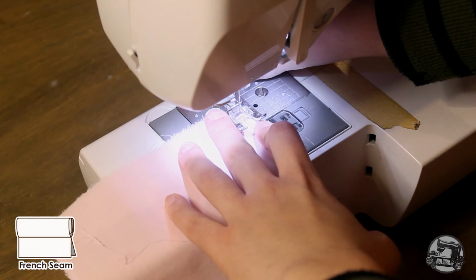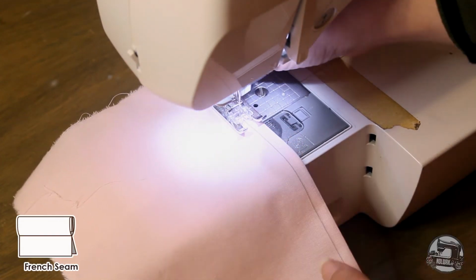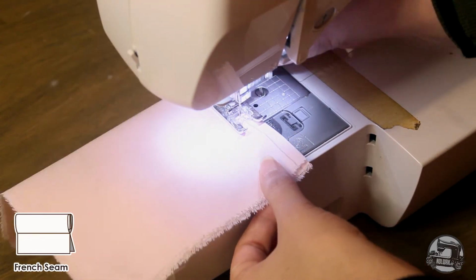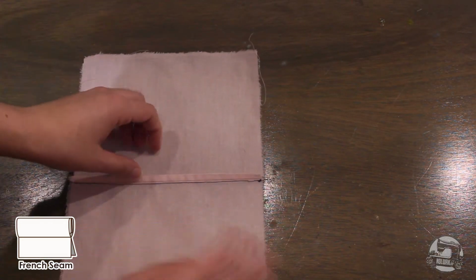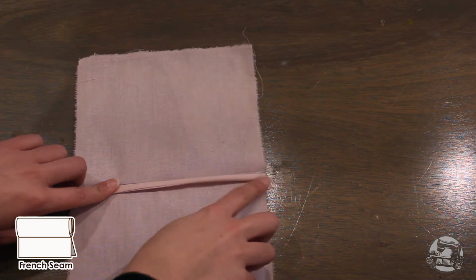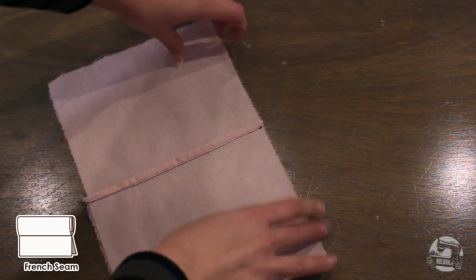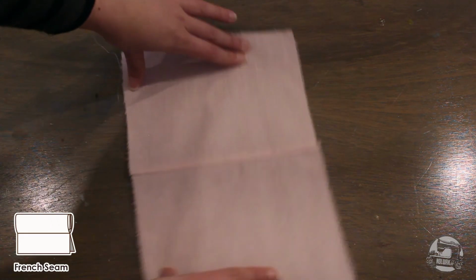A second seam is sewn with right sides together, again with a straight stitch, enclosing the raw edges of the original seam. This type of seam is particularly good and often used on lightweight sheer fabrics, when an overlock might look a little too clunky and out of place.